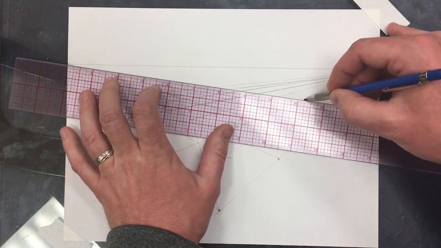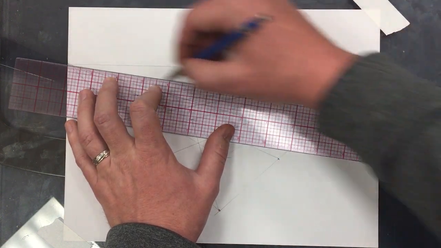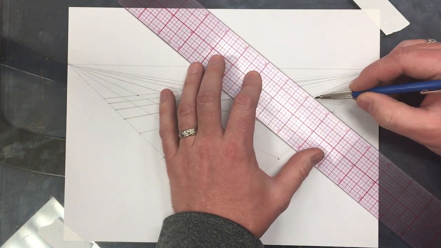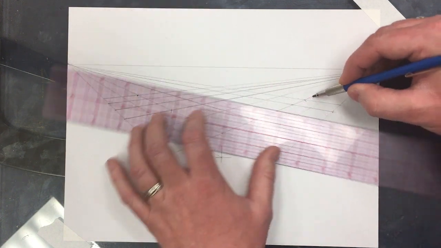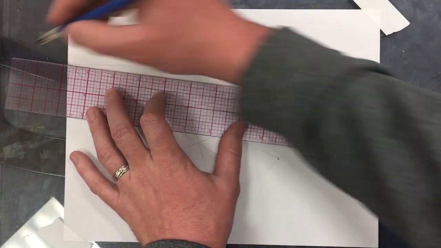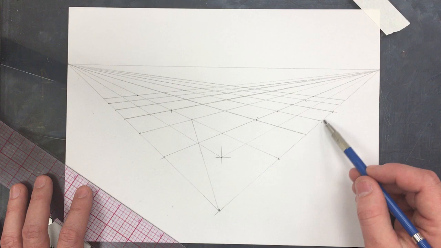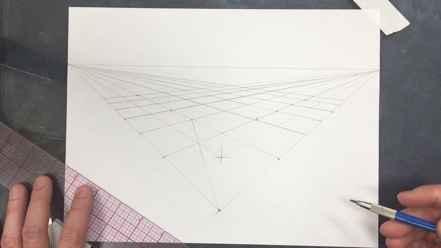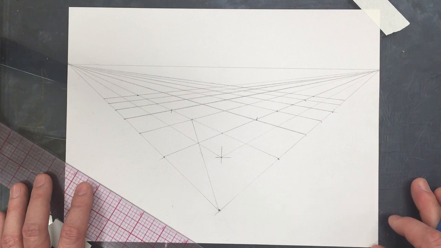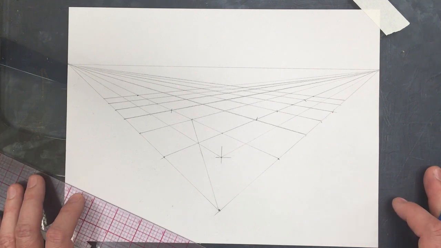My pencil's starting to get a little dull, so I'm really trying to be as accurate as possible, but there may be some discrepancies. Please forgive those. Now 1, 2, 3, 4, 5, 6 going in both directions, and you can see how the floor is happening. That's the tile floor principle.